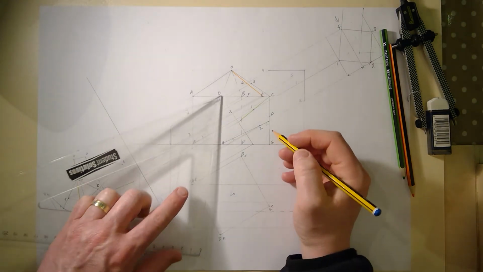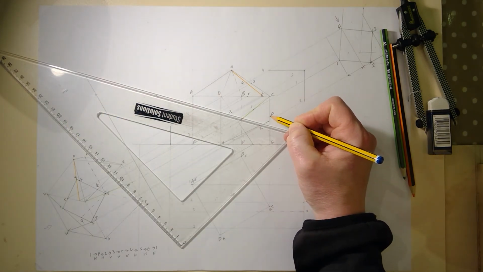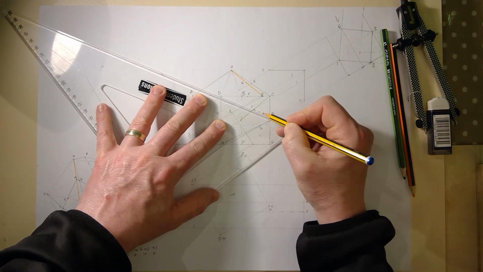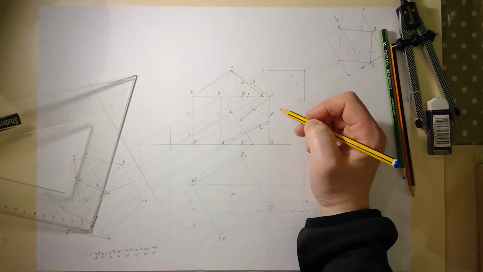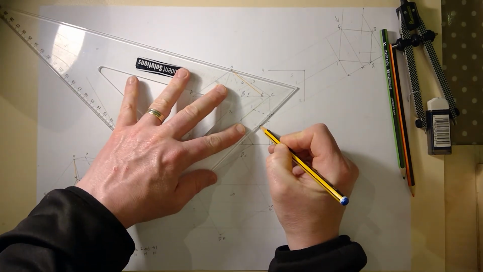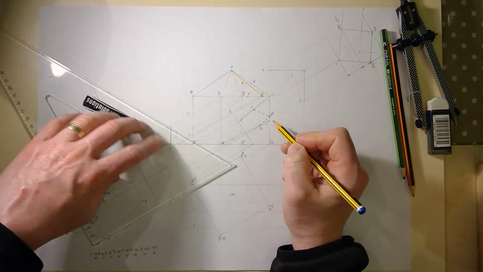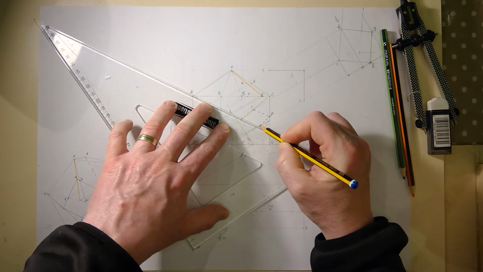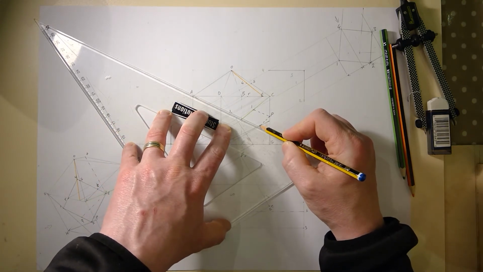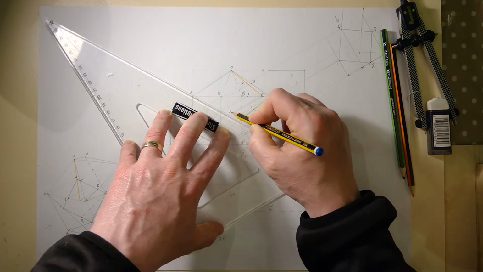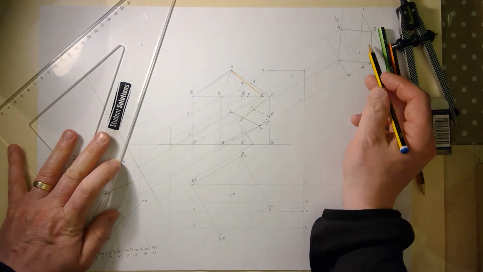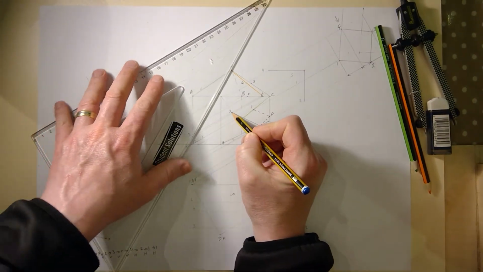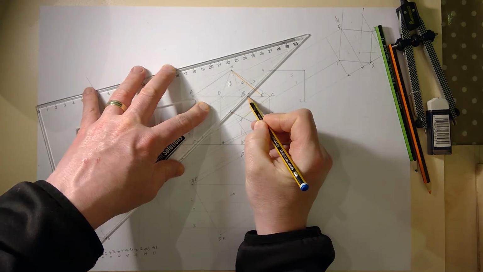Okay, so 1 to P. And we said that was hidden. 1 to P is hidden. P to 2 is hidden. 2 to 3, that's visible. That's completely on that face. We can see the whole lot. So 2 to 3 is visible, and it's a straight line on that face. So for that edge, 2 to 3 crashes into that front face there. And then 3 to R is going to be visible again. Again, it's on the same face.